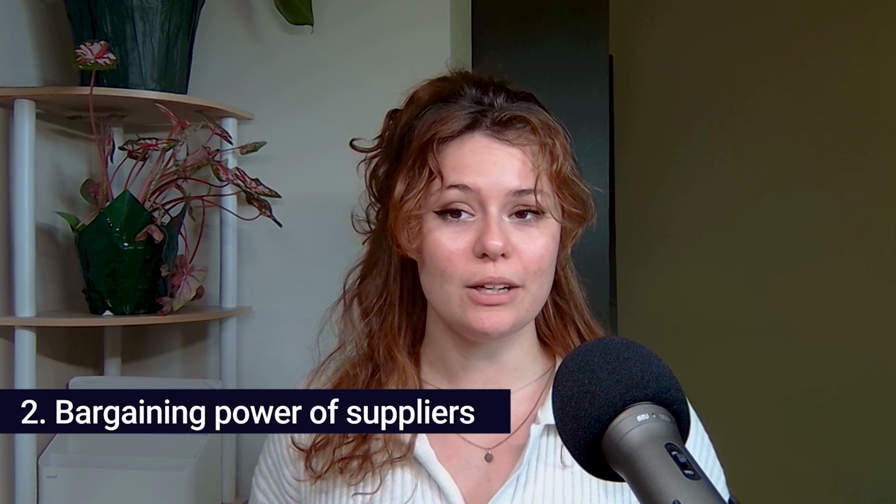Next up is the bargaining power of suppliers. This is all about how much influence suppliers have over the prices and quality of the goods and services they provide. If there are only a handful of suppliers around, they can drive up prices or impose stricter terms, which can really hit a company's profits and competitiveness. So, companies need to find ways to lower this power, like by diversifying their suppliers or locking in long-term contracts.